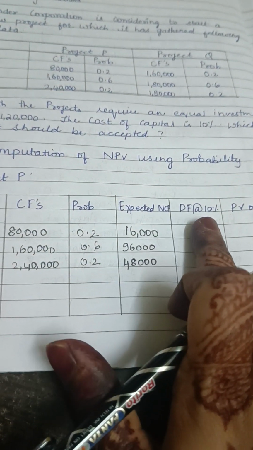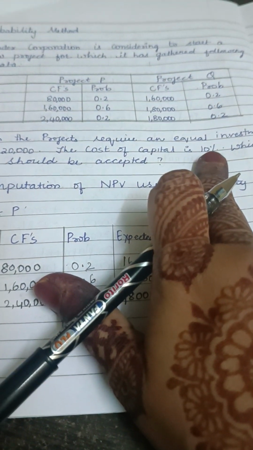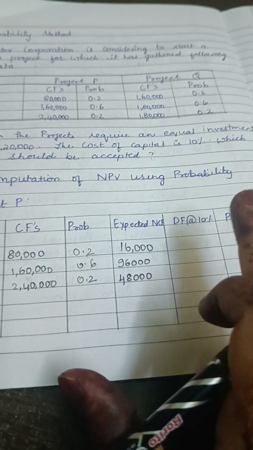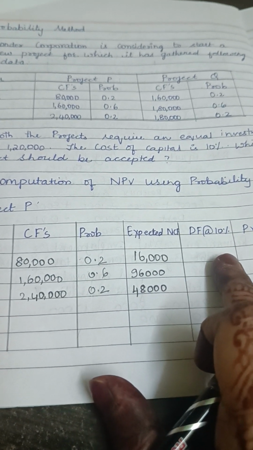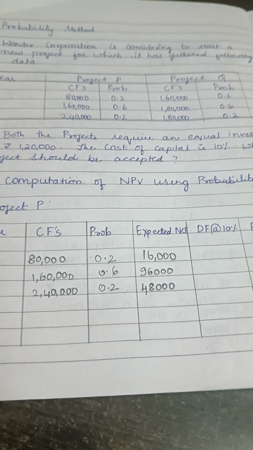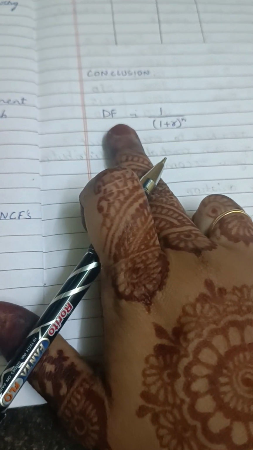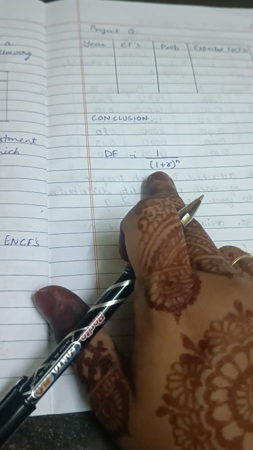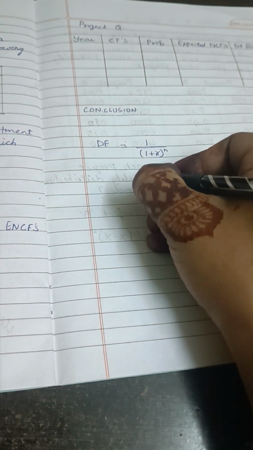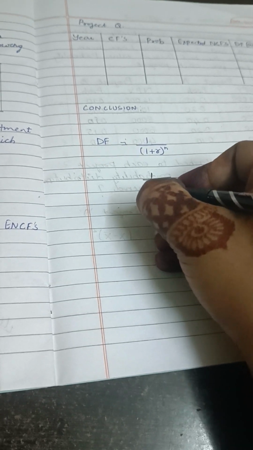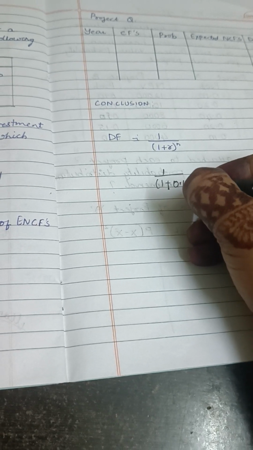Now coming to the discount factor at 10%. The cost of capital is 10%, and that is what we use for the discount factor. Now we have to calculate the value of the discount factor at 10%. To calculate it, we have a formula: discount factor equals 1 divided by (1 plus R) to the power n. For the first year, 1 divided by (1 plus the rate of return they have given us, that is 10%, which is 0.10) to the power 1.